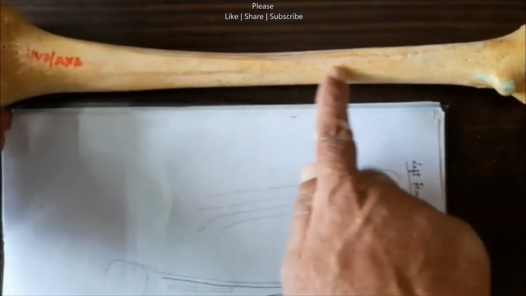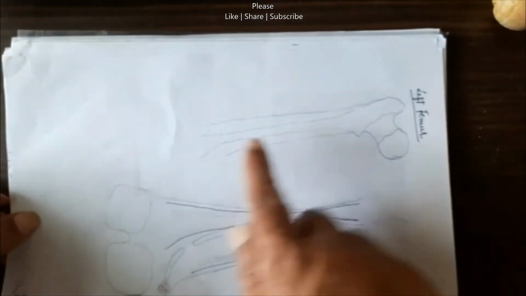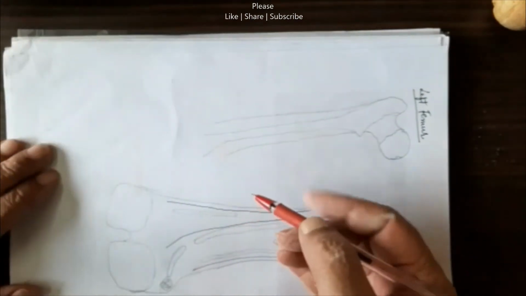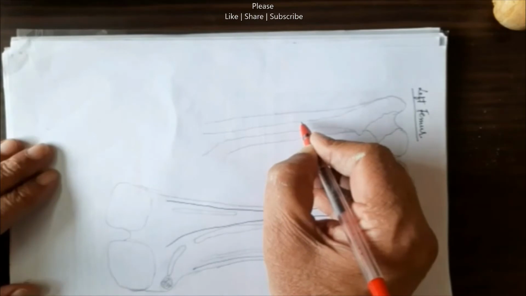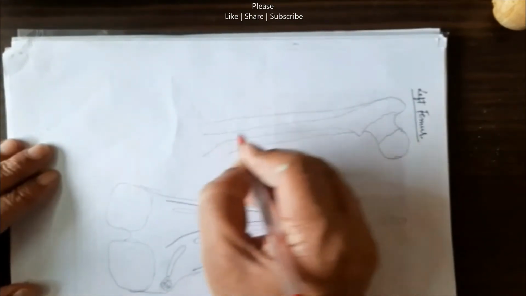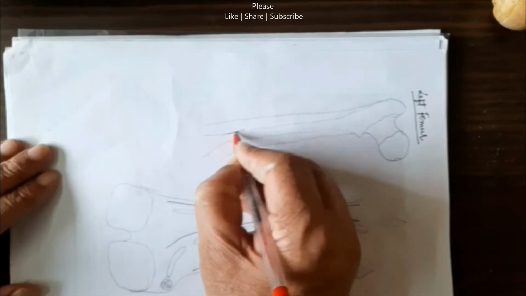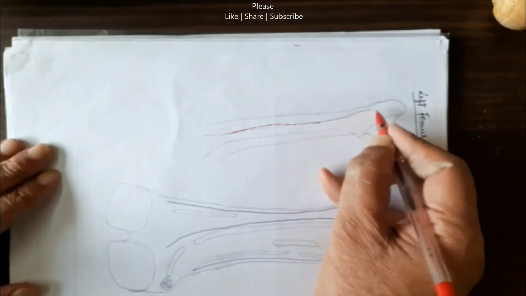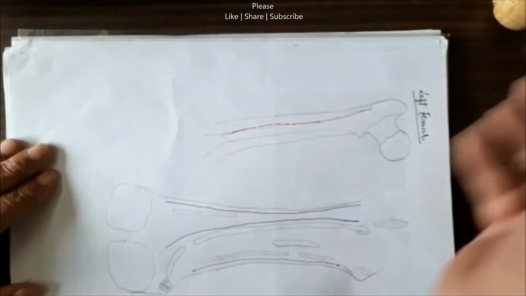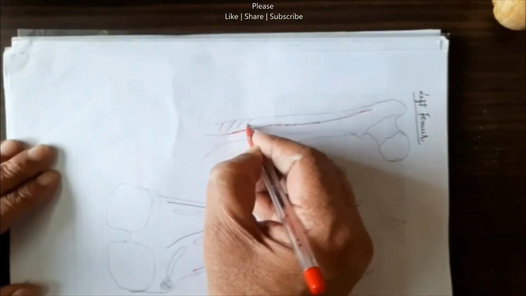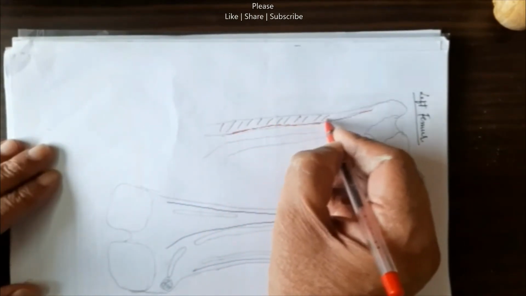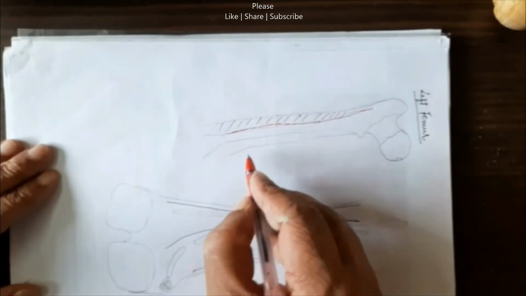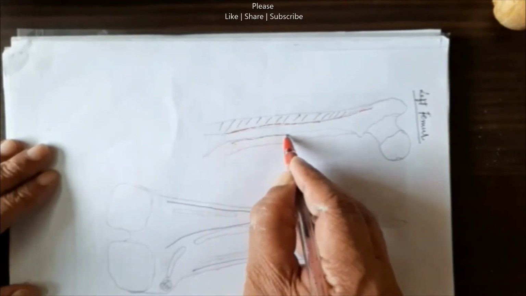This is a diagram very roughly drawn for the left femur. This is the left femur, and this is the linea aspera. On the linea aspera, this is the lateral lip, which gives origin to the muscle called the Vastus Lateralis. I am drawing it here. This is the attachment of the Vastus Lateralis, which will go to the anterior aspect, and onto the lateral surface of this bone there is the origin of the Vastus Intermedius.